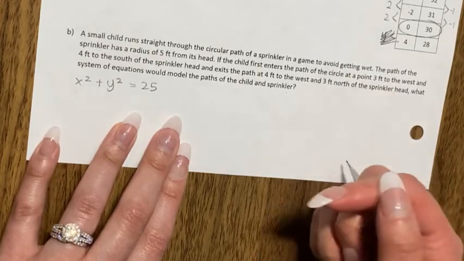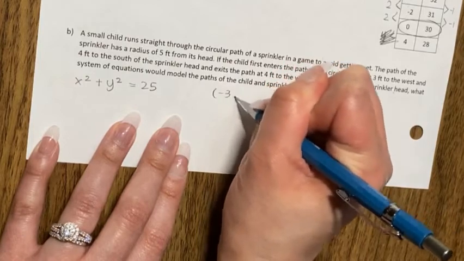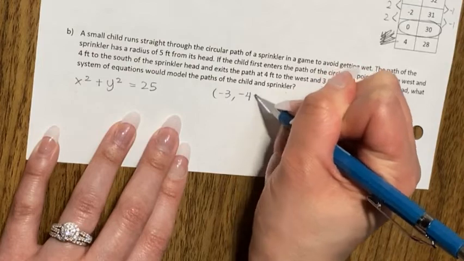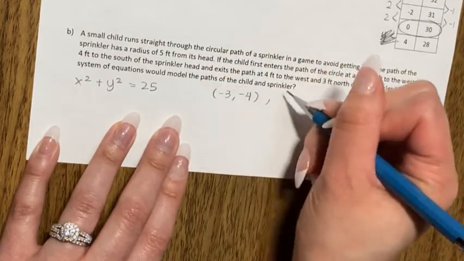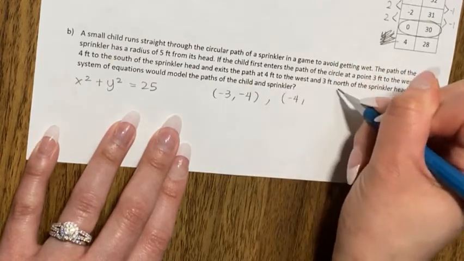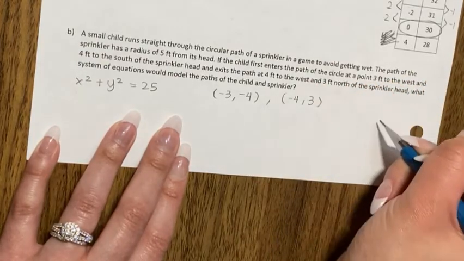The west is on the left side. So this kid entered at -3, and for south it's -4. And the other point, 4 feet west again is -4, and then 3 feet north, that's +3. So they are giving you 2 points.